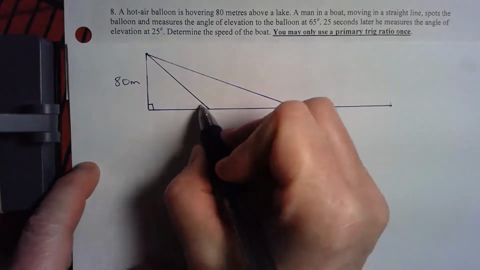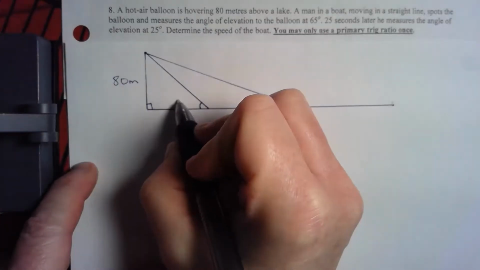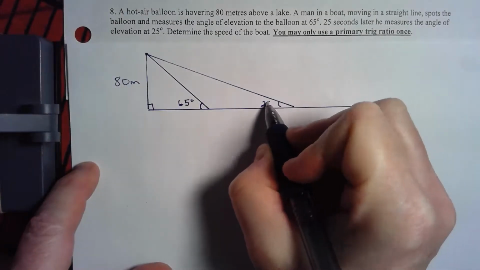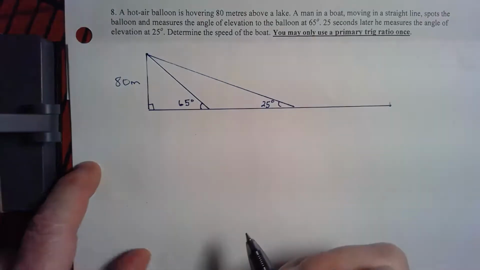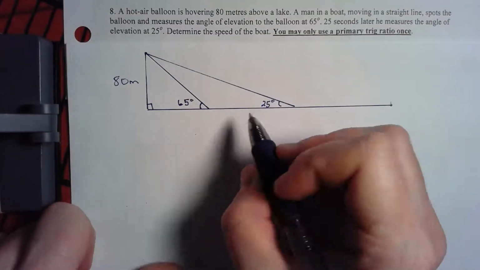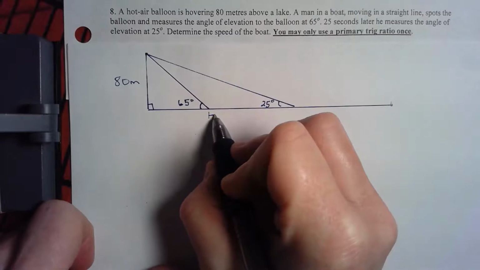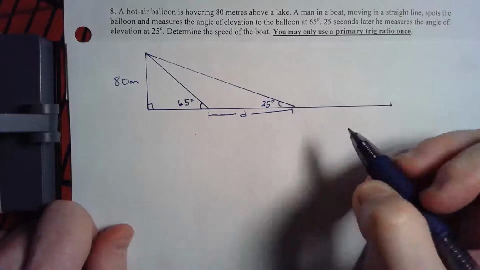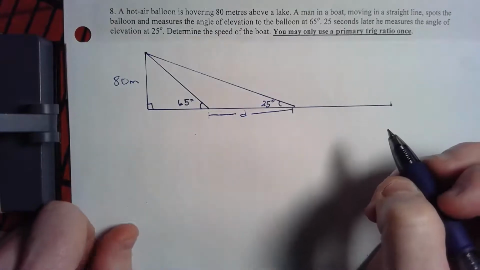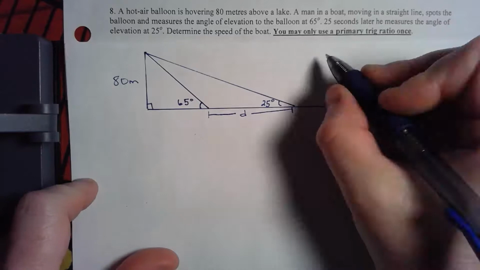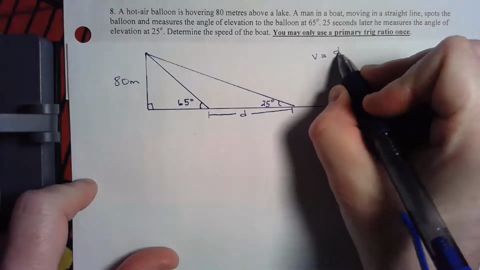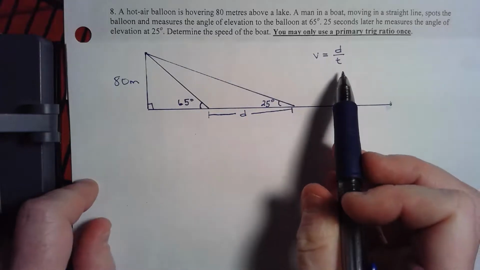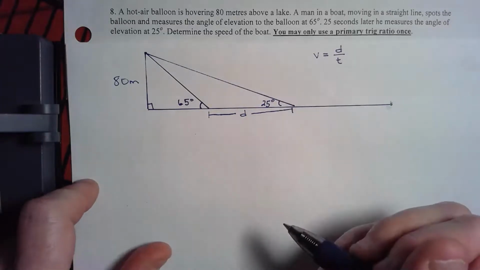We should remember that the closer we are to the object, the bigger the angle, which means that the 65 degrees is going to go here close to the 80, and then the 25 degrees would be further away. We know that he's traveling this distance here from when he first spotted it to later, in 25 seconds. To calculate speed, speed is equal to distance over time. We need to calculate the distance, and we already know that the time is 25 seconds.